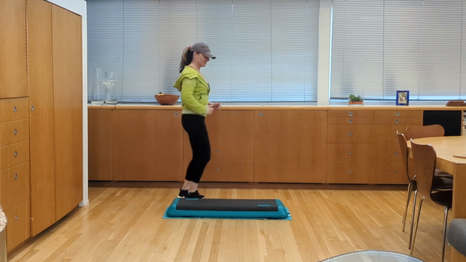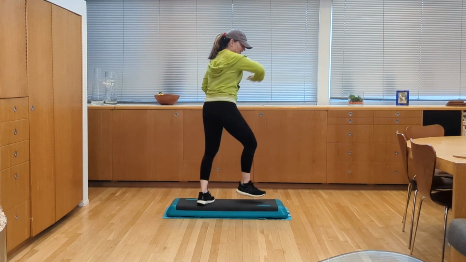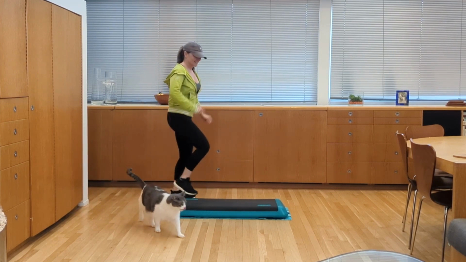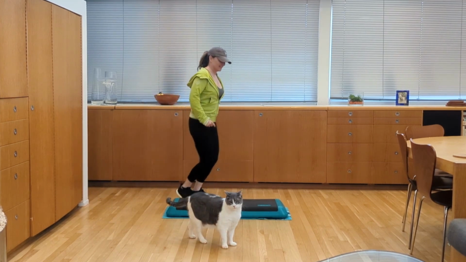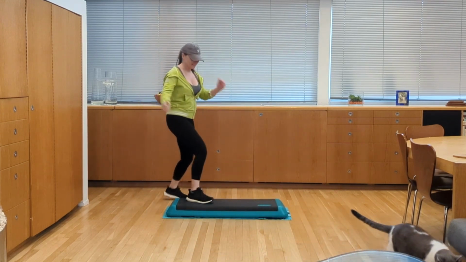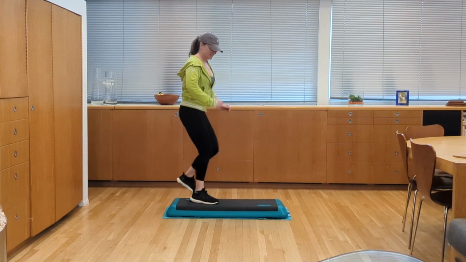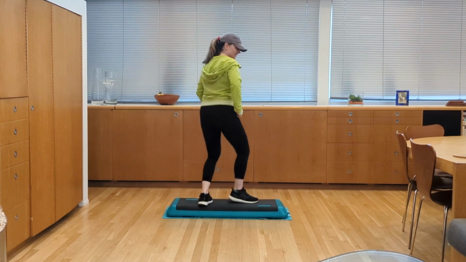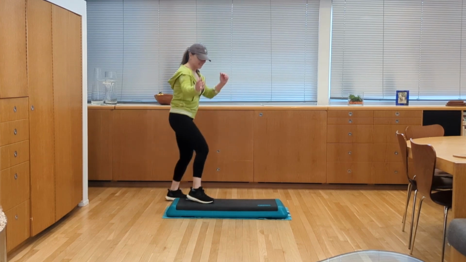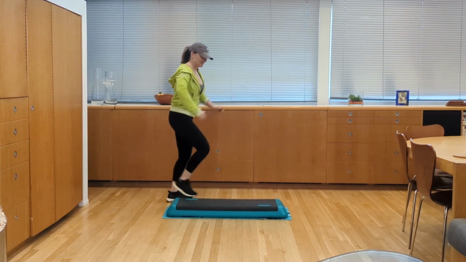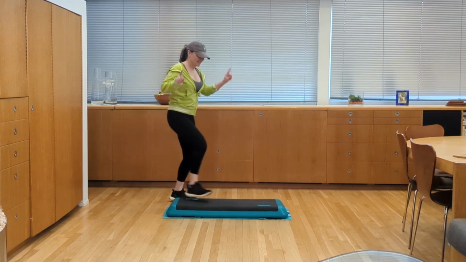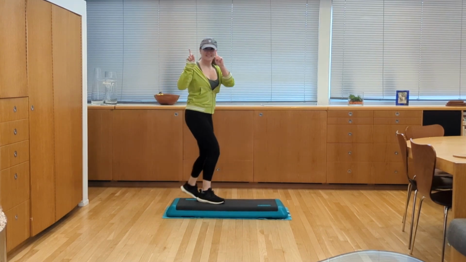Tango, tango on the floor with a turn, and tap for 2. Tango, tango on the floor with a turn, tap for 2. Tango left, tango on the floor with a turn, and tap for 2. Tango on top, tango on the floor with a turn, and tap for 2. Now single knees to the corners.